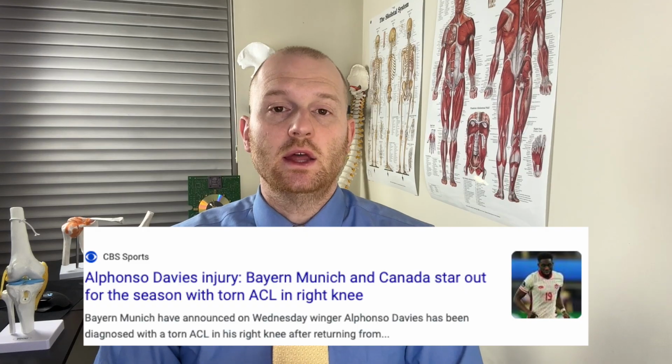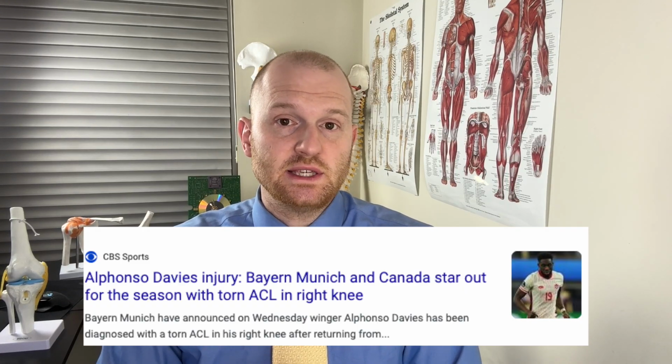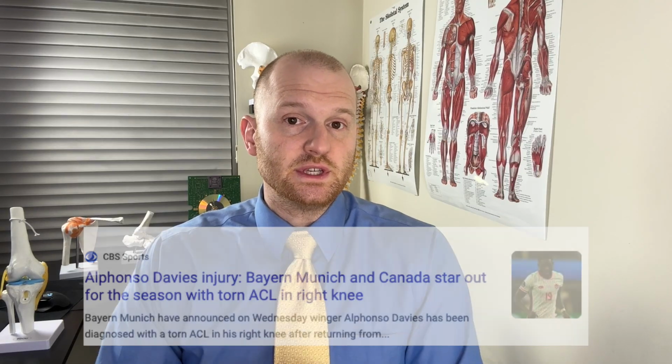Alphonso Davies of Canada suffered a leg injury recently against the U.S. men's national team. It looks like as of right now, sources have officially come out and said that he has in fact torn his ACL and he's due to miss the remainder of the season. Sources have also come out and said that it is going to require surgery, which is very typical for a full ACL rupture.